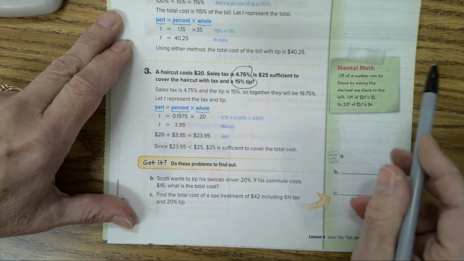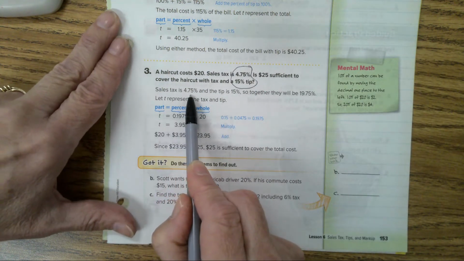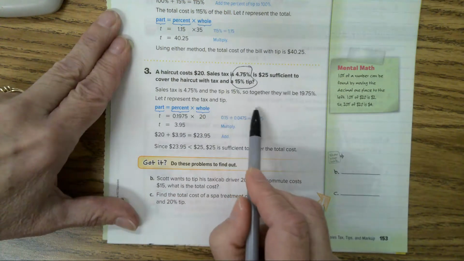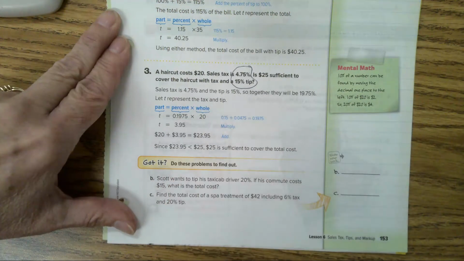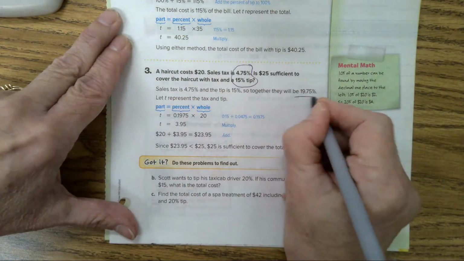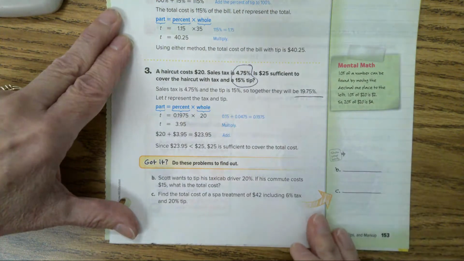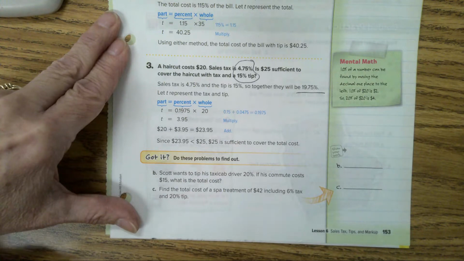It says sales tax is 4.75% and the tip is 15%. Did I say $4? It's 4 and 75/100%, and the tip is 15%. So together, they will be 19 75/100%. Let T represent the tax and the tip, okay?